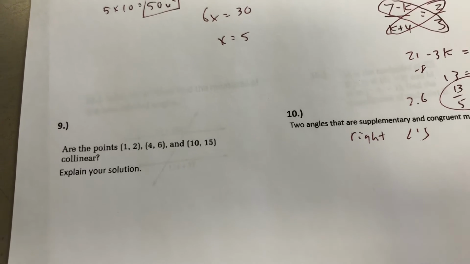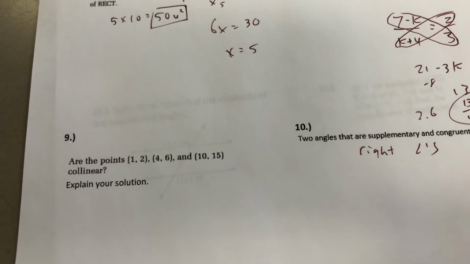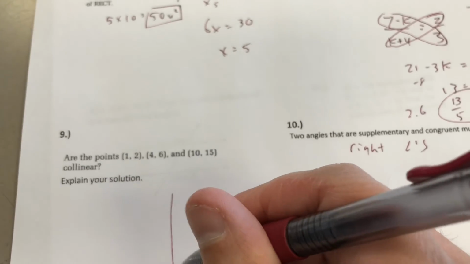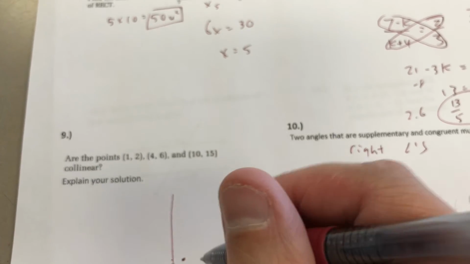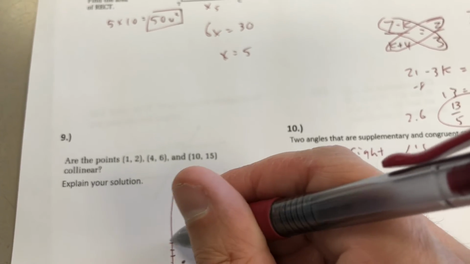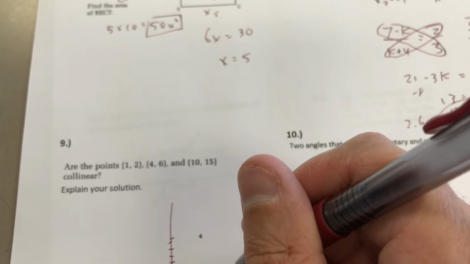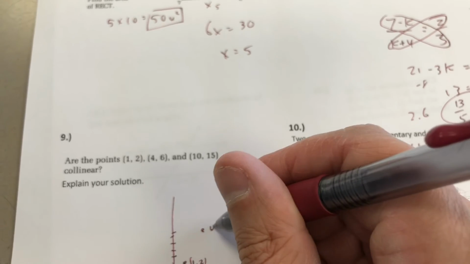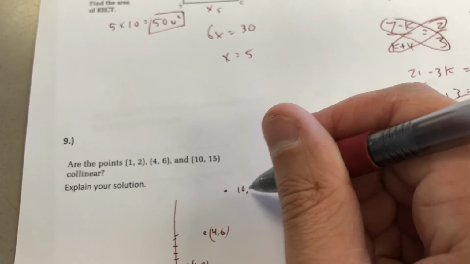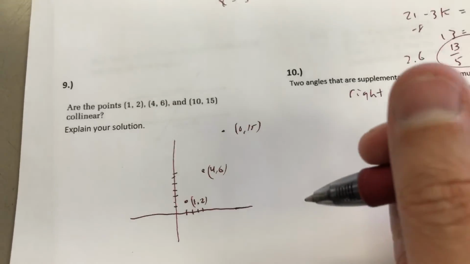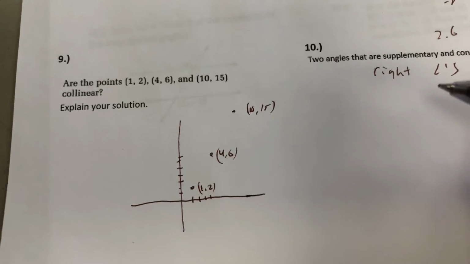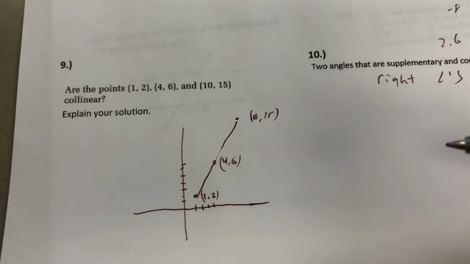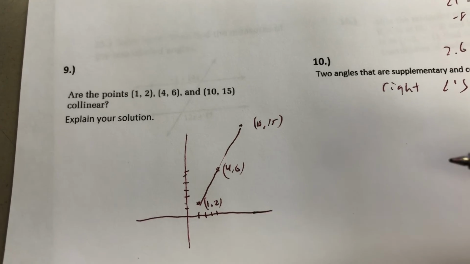Are these points collinear? Remember, collinear points have the same slope. So you may want to make a quick sketch of what this might look like. So we've got (1, 2), we've got (4, 6), and we've got (10, 15), which will be up here somewhere. The important thing is not that this is drawn to scale. It's not a measurement problem. We don't want to assume anything. But basically, we're just trying to see, is this slope the same as that slope? If the slopes are the same, then they're in a straight line. If the slopes are different, they're not in a straight line.